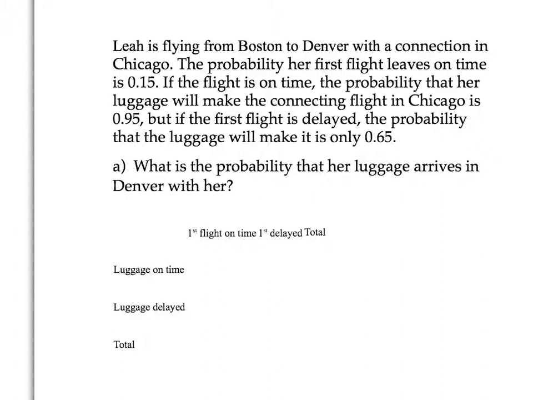With this kind of complicated question, I set up a table right away. And you can see what I've set up. The first row is the first flight is on time, the first flight is delayed, and then the total. My rows are going to be the luggage is on time, the luggage is delayed, and the total. Now, the first part is the probability her first flight leaves on time is 0.15. That's a total. So that goes here.